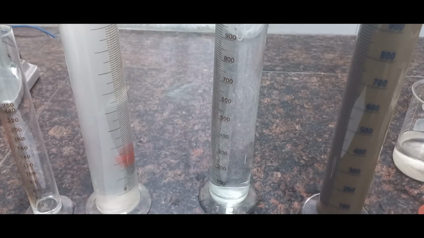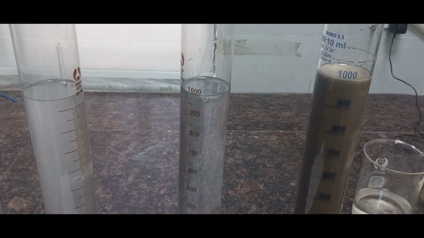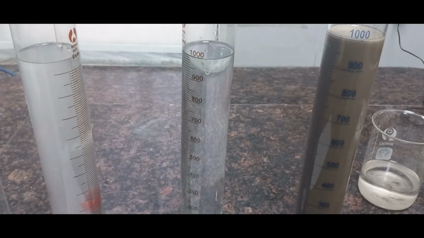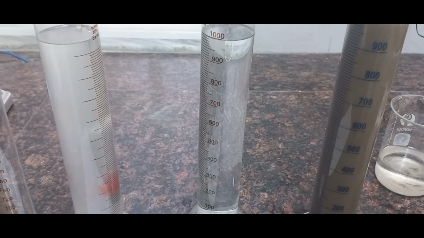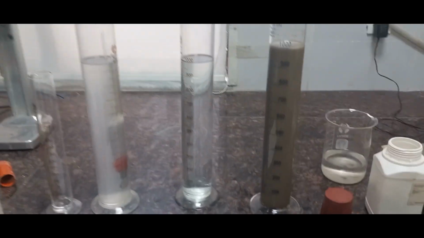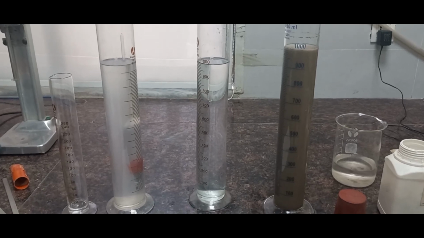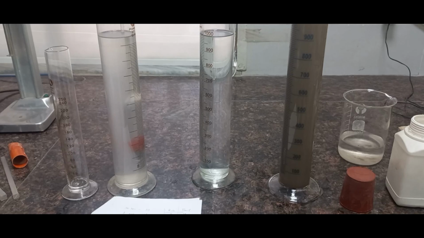Now we will wait for the 8 minute, 15 minute, 30 minute and 60 minute readings. When the time is 8 minutes, we will take our 8 minute reading and so on. We will measure our hydrometer readings at the different time intervals as prescribed earlier.